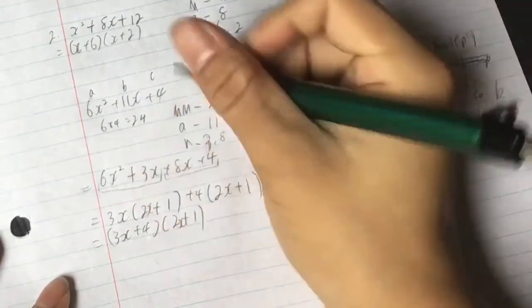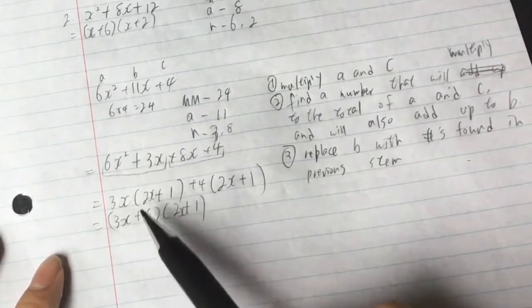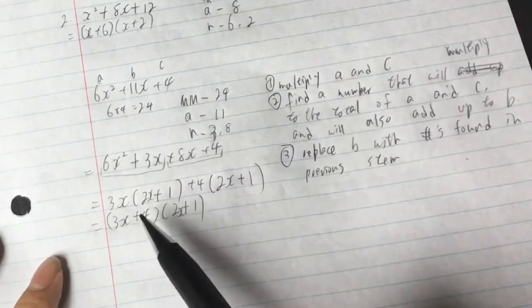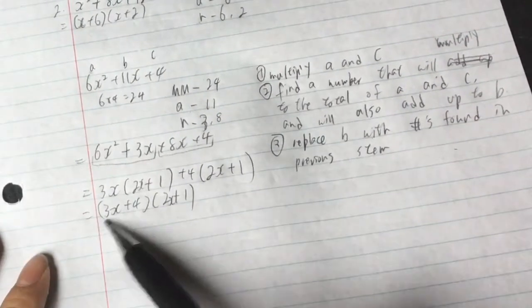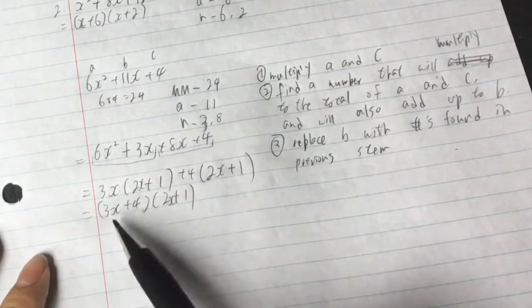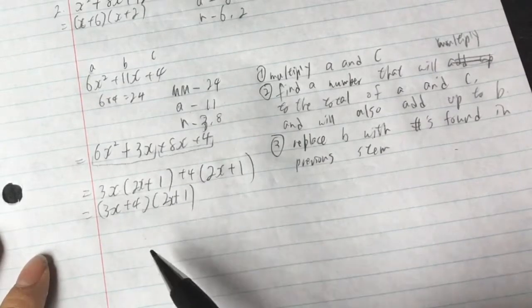But there should be an x here. Yes, there should be an x here. So yeah, that will be your final answer: 3x plus 4 times 2x plus 1.